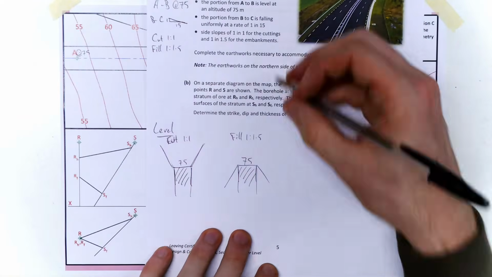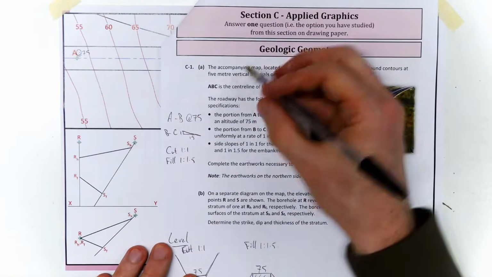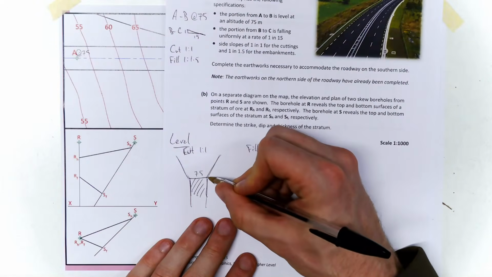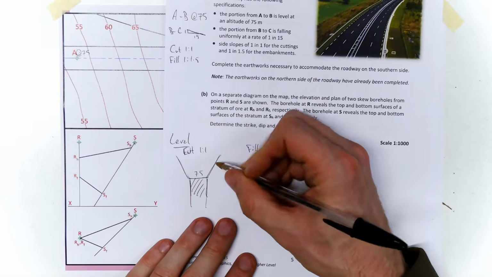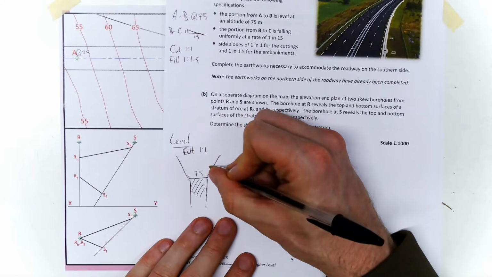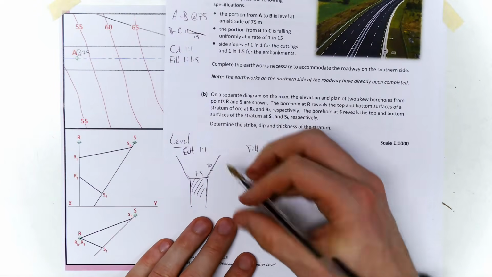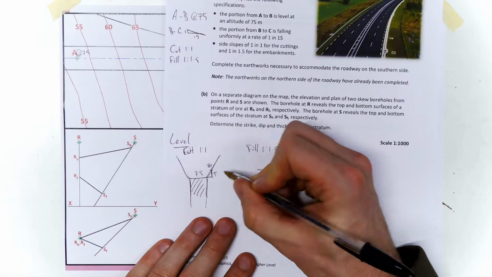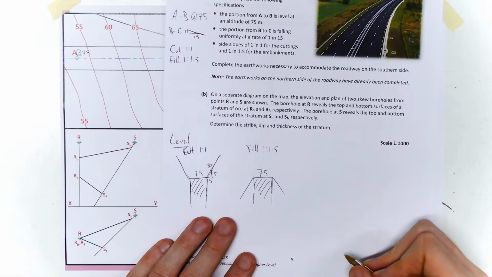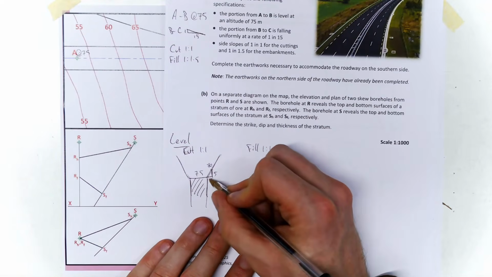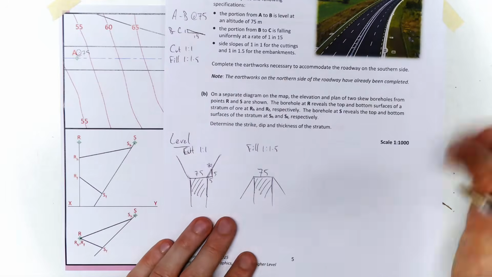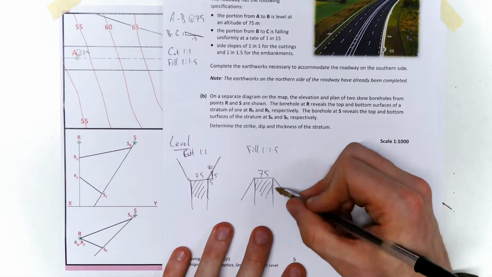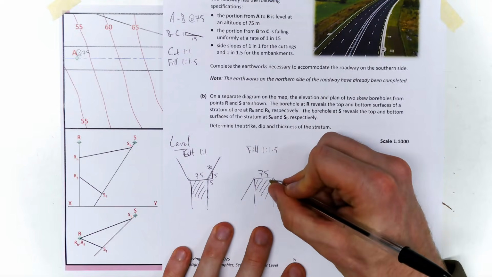All right. In the question, we're going in 5 metre vertical intervals. So I'm going to be travelling up 5 metres, so up 5 metres to here, and that's going to have me at 80. So that's 5 metres up and it's 1 is to 1. So if I'm travelling up 5 metres, I'm travelling out 5 metres. So everywhere we're doing a cut, we're going to be going in 5 out from the road. In my fill then, we are going to be travelling down 5 metres as well.